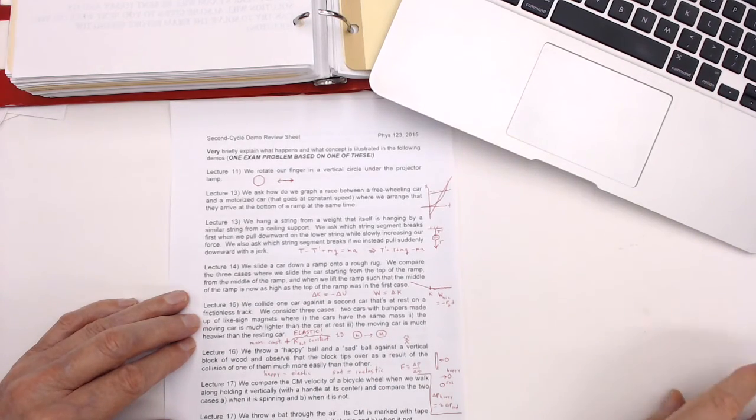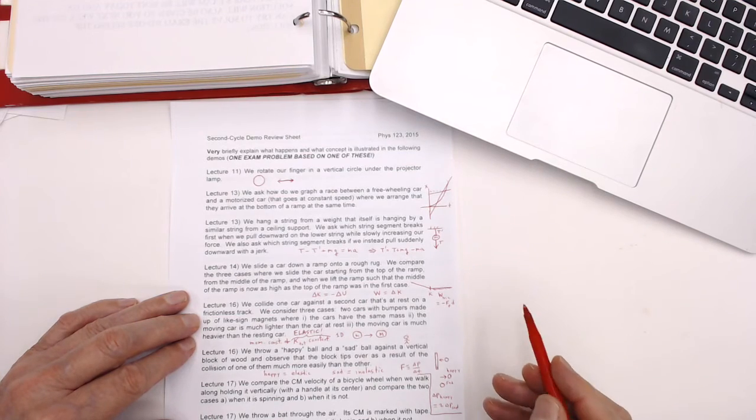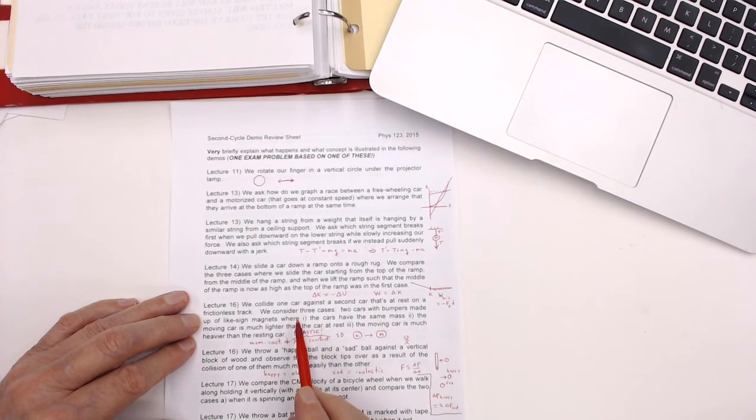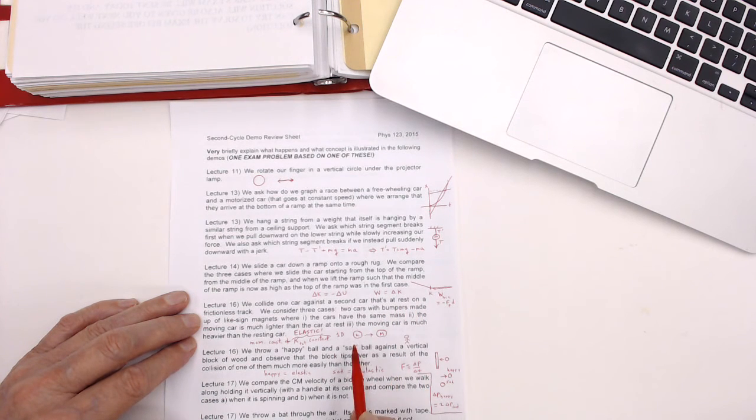The two demos in lecture 16. We had elastic collisions. The word elastic should be emphasized here. With one car hitting another car that was at rest. And what we've got, in elastic collisions, is that the kinetic energy is constant and the momentum is constant too.